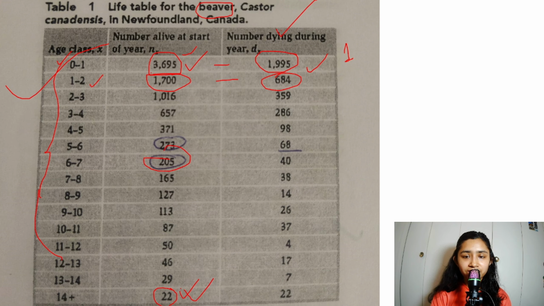Another parameter Edward Dewey calculated is life expectancy, which is ex equals tx divided by nx. It is the average number of additional age classes an individual can expect to live.